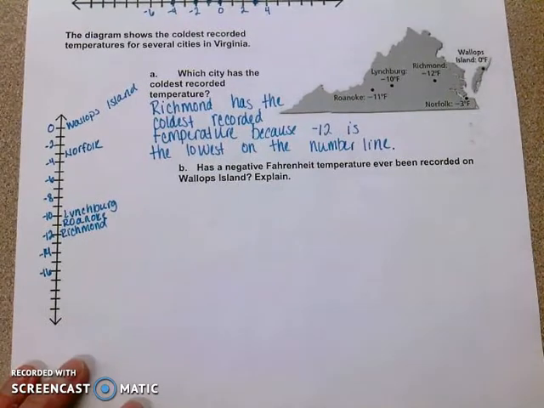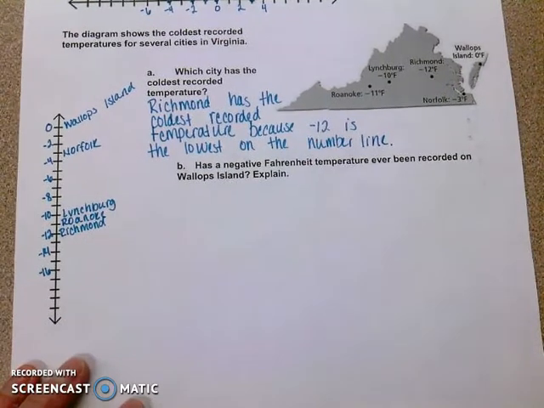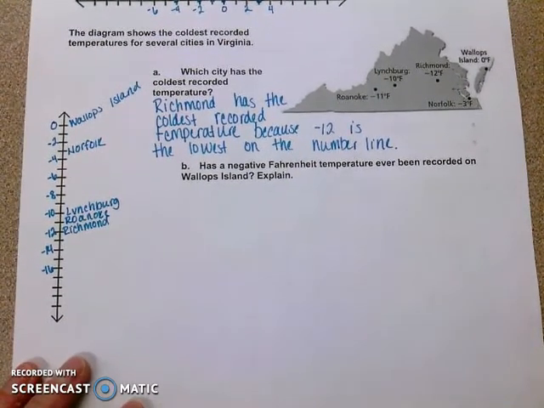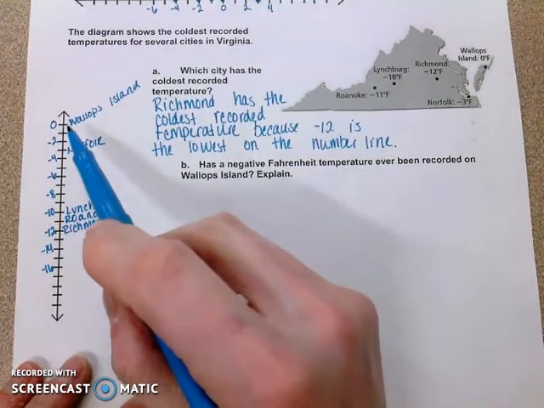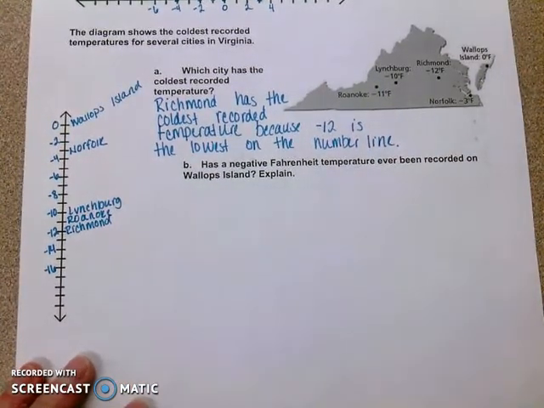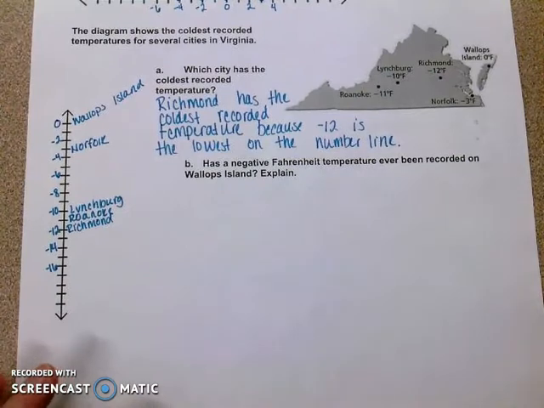All right, letter B, has a negative Fahrenheit temperature ever been recorded on Wallops Island? And explain that. So here's Wallops Island at 0. Remember, this is the coldest recorded temperature. So I want you to pause your video and give an explanation to that. And then you can unpause it and kind of check your work here. But think about, has there ever been a negative temperature there? Answer that and explain in a complete sentence.